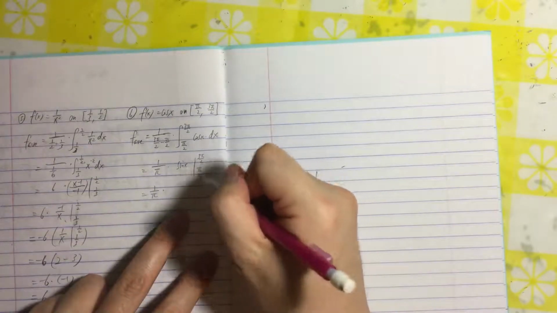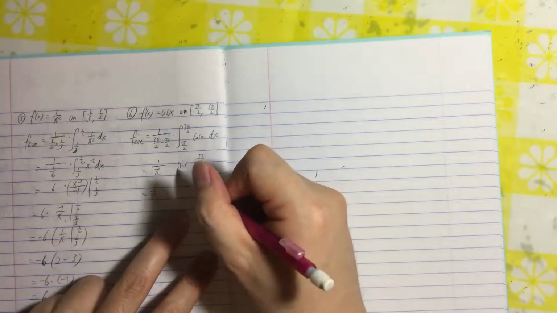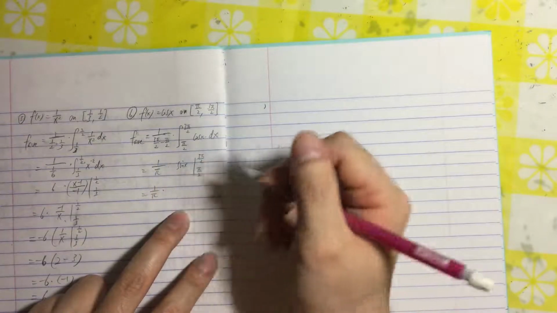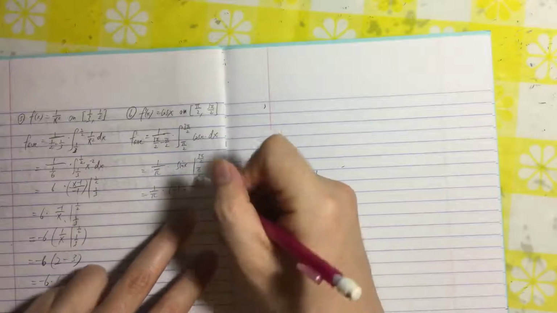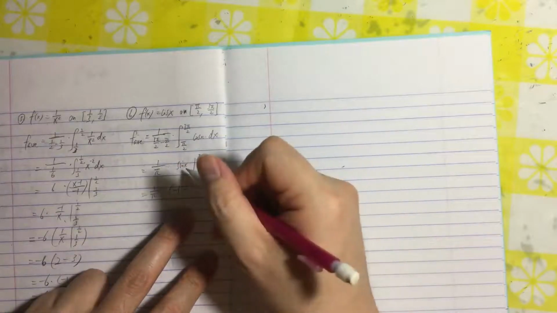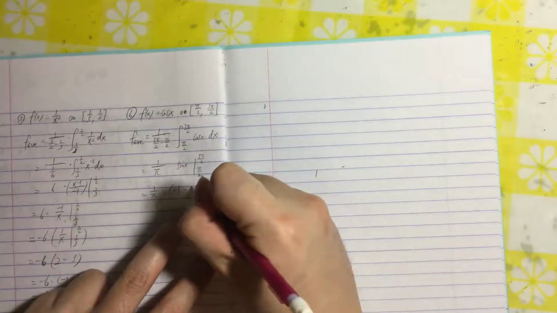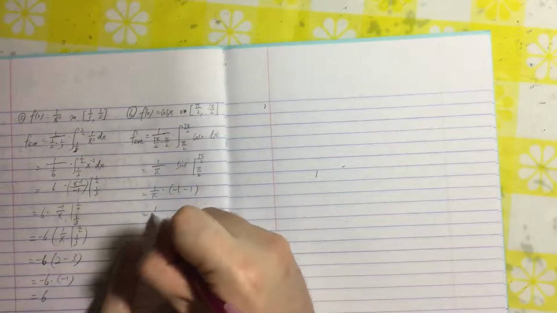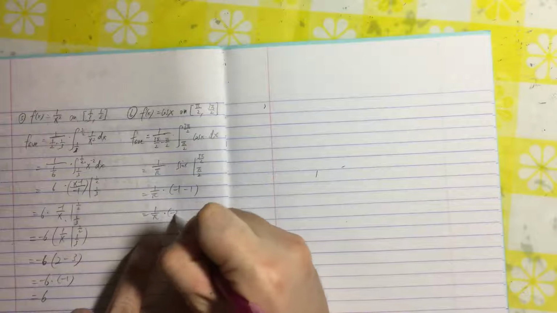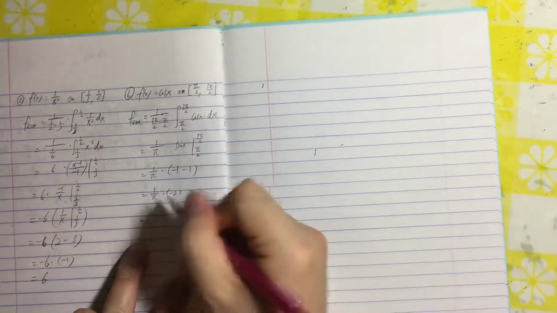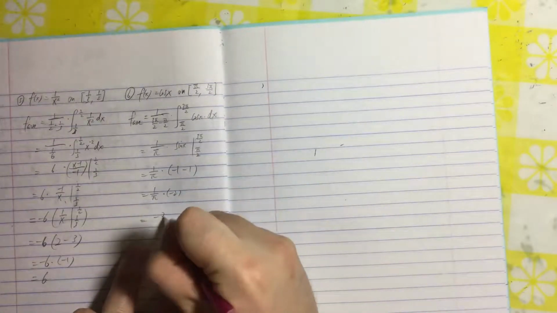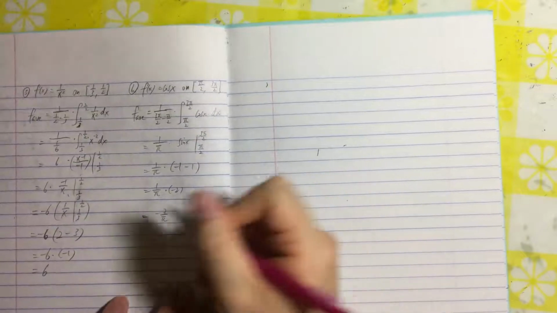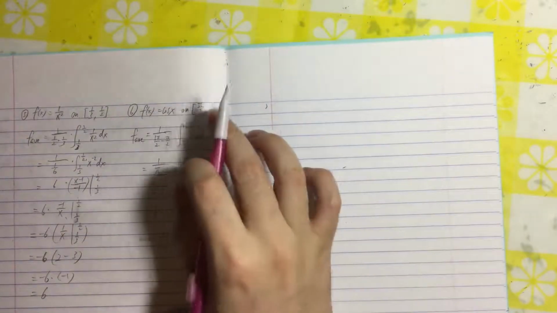Then plug in 3 pi over 2 and pi over 2, take the difference. Sine 3 pi over 2 is negative 1. If I plug in pi over 2, sine pi over 2 is 1. Negative 1 minus 1 is negative 2. So you get 1 over pi times negative 2, which is negative 2 over pi. That's the average value of this function on the interval from pi over 2 to 3 pi over 2.